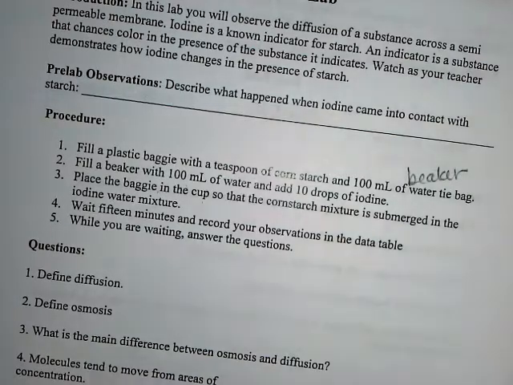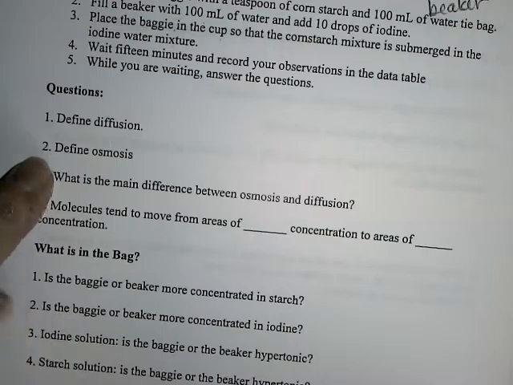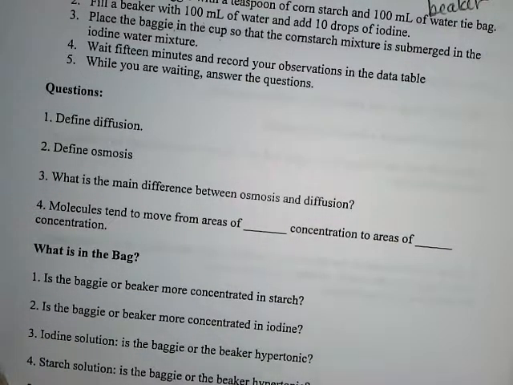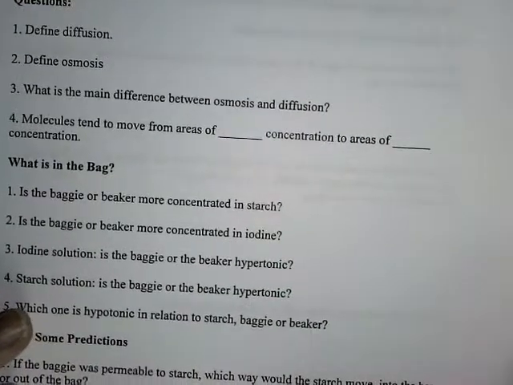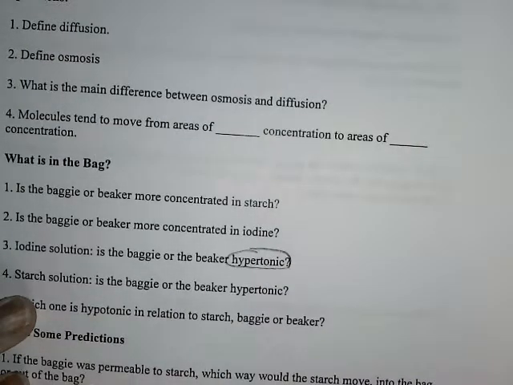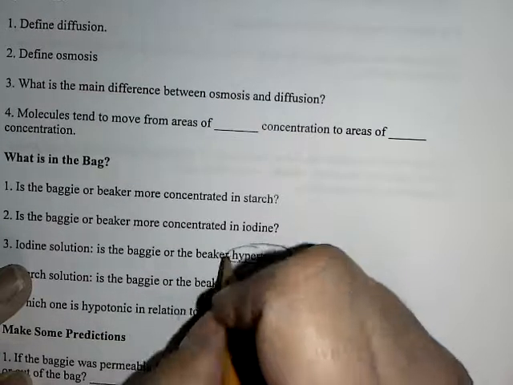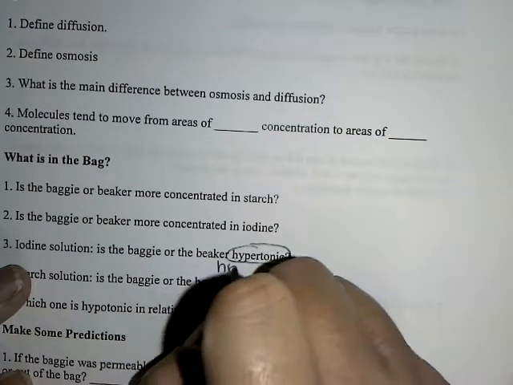While you're waiting, answer the questions. So I want you to go through what is diffusion, what is osmosis, what is the main difference between them, and kind of talk about that kind of stuff, okay? So go ahead and answer those while you're waiting for your 15 minutes. Now, there's a vocabulary word I need you to think of. I want you to circle the word hypertonic. Hypertonic is just a real big fancy word for saying that this is high concentration.